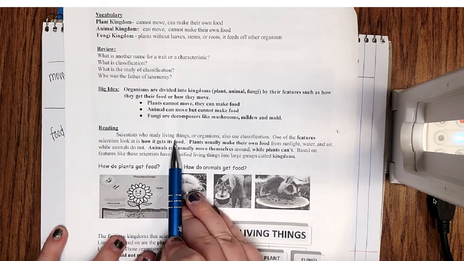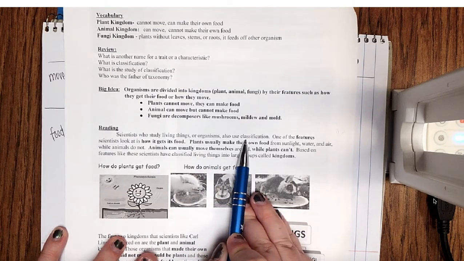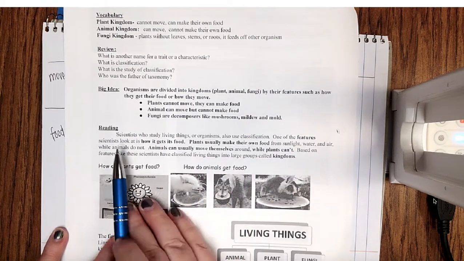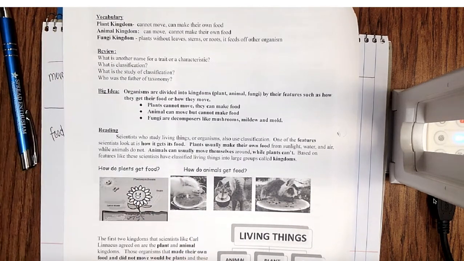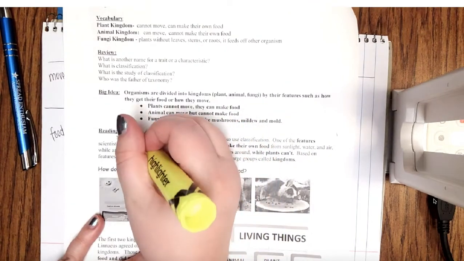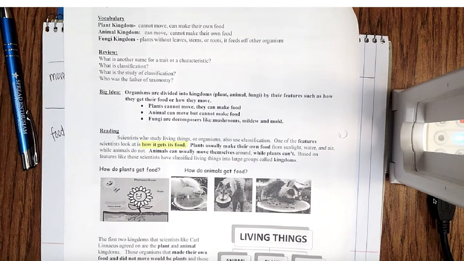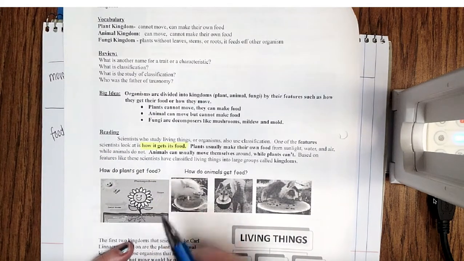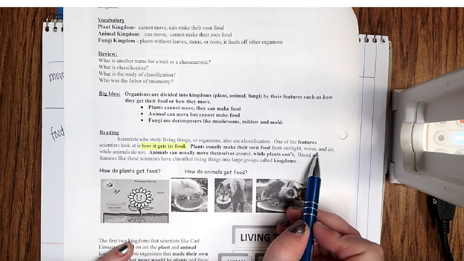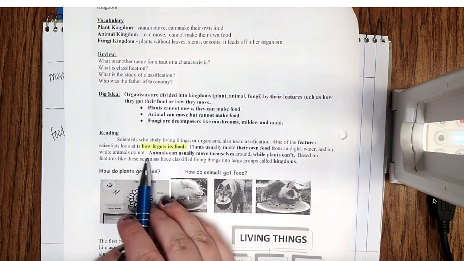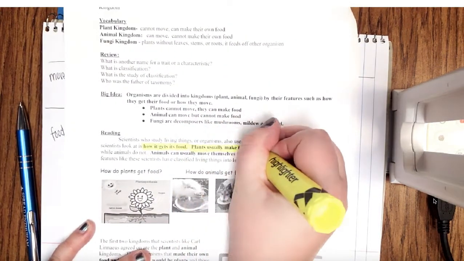Scientists who study living things or organisms also use classification. One of the features scientists look at is how it gets its food. So, first thing that it looks at is how a plant or animal or other organism gets its food. So I'm going to highlight that, okay, because that's very important, okay? Plants usually make their own food from sunlight, water, and air, while animals do not. Again, I read an important thing. It was already bolded, so I'm going to highlight it because it's important.